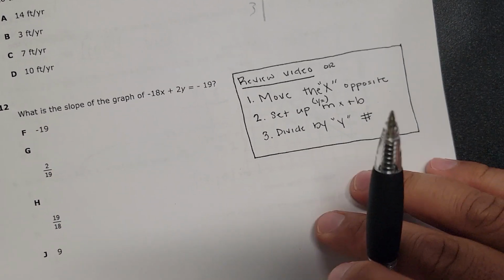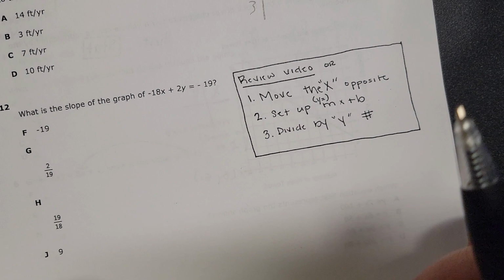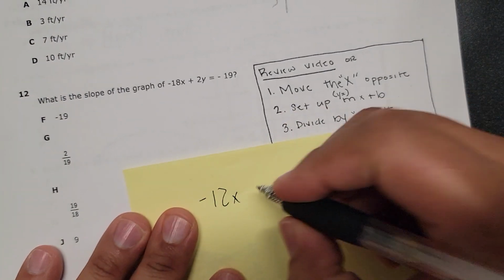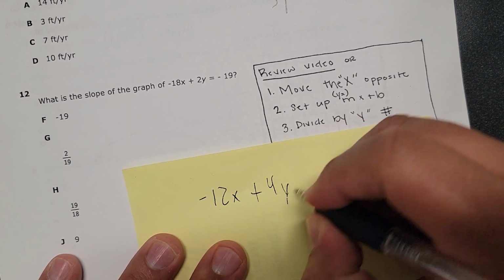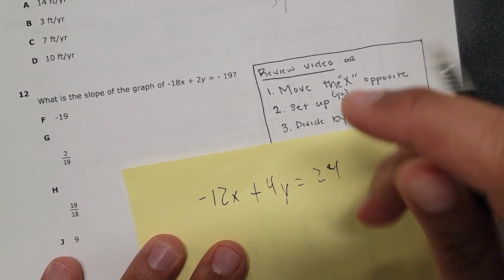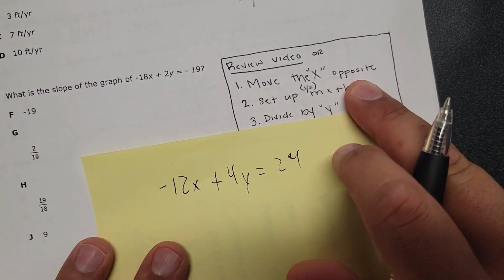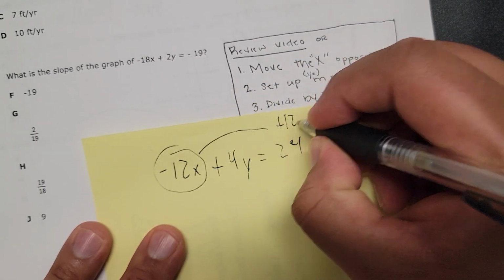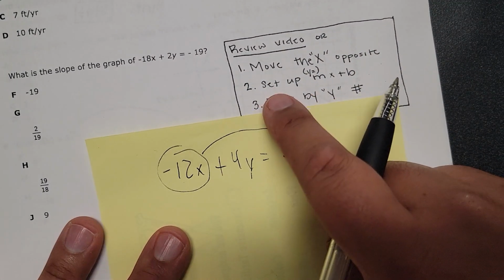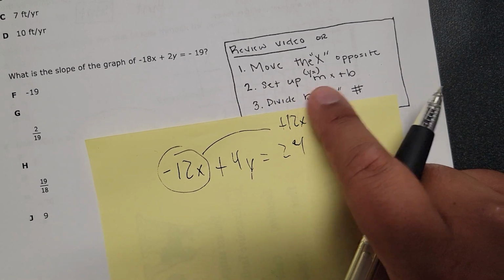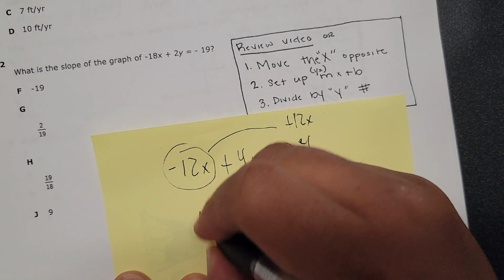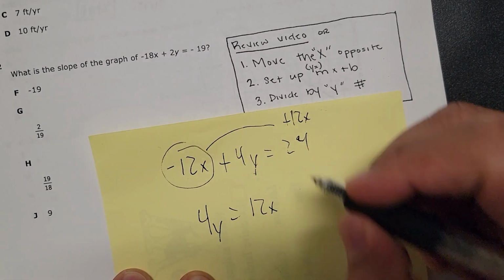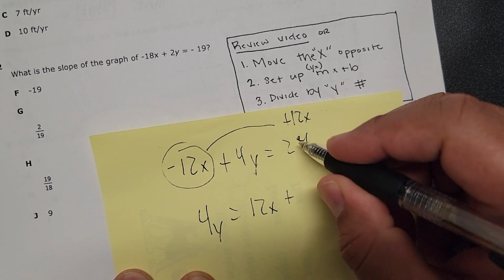Alright, so for this one, let's do an example. It says, what is the slope? Say I have something like this, negative 12 plus 4y equals 24. Alright, so first step, move the X and make it opposite. So this is the X. It becomes a positive 12. Make it opposite. Then we set up in y equals mx plus b. So this is the y equals, this is the new m, nuevo, porque es positivo. And then este va a ser más 24.